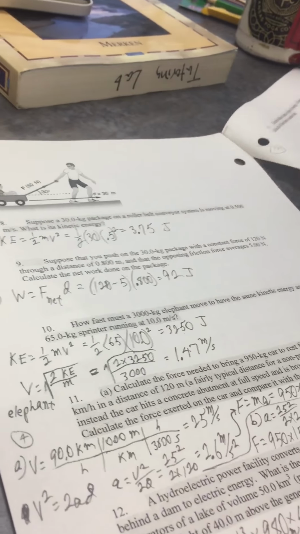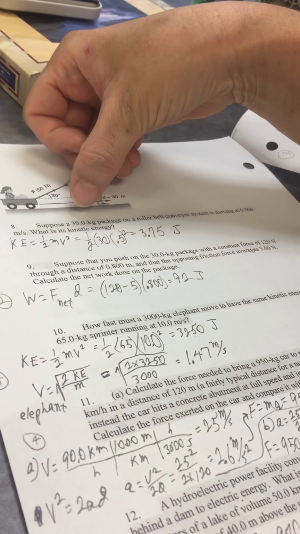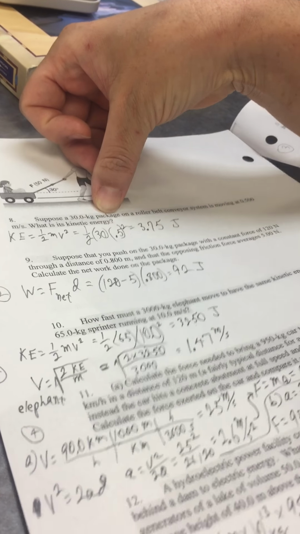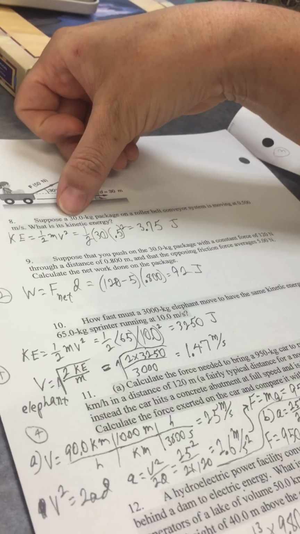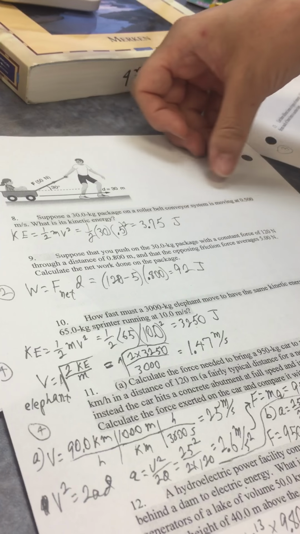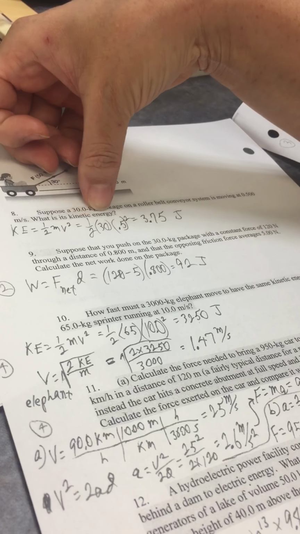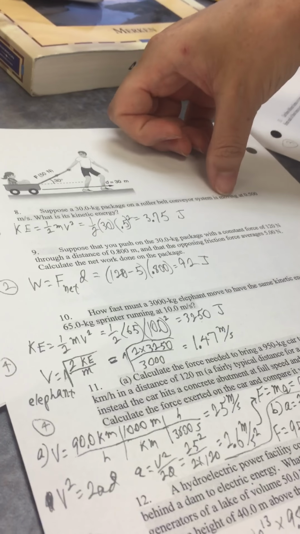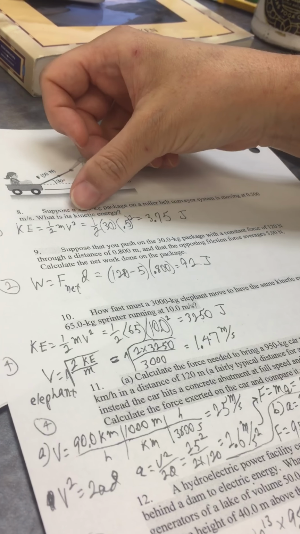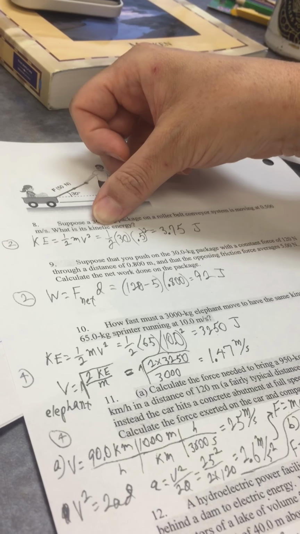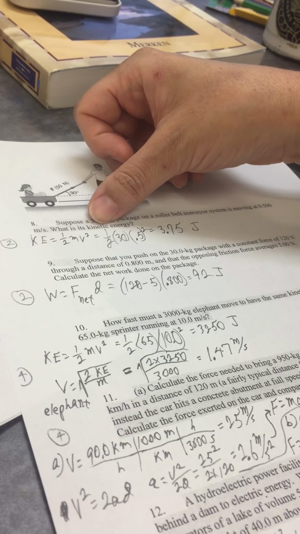So I'm going to point out something. We're given the mass of an object, and we're given a velocity, and we're asked its kinetic energy. Notice it says it's moving. So it's proper that we should be trying to find its kinetic energy, because kinetic is all about motion.